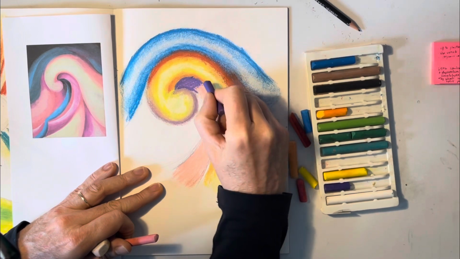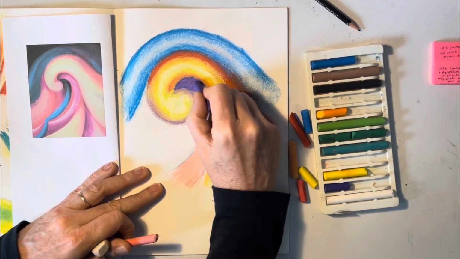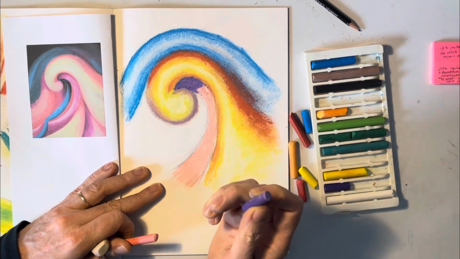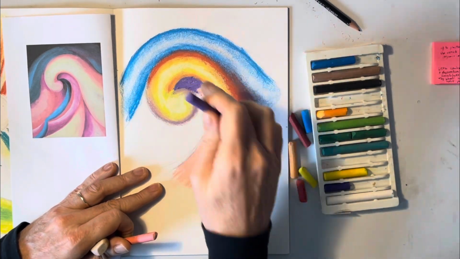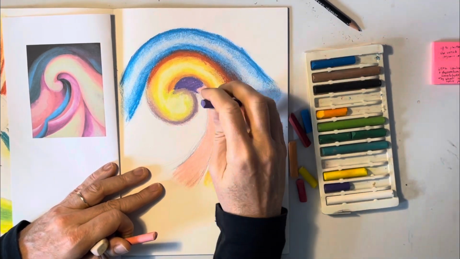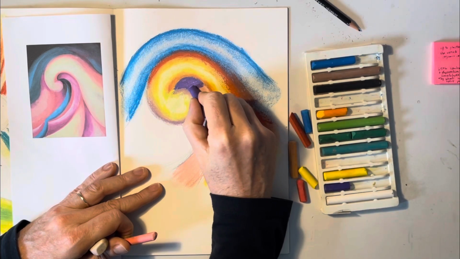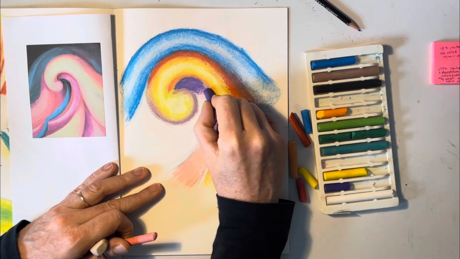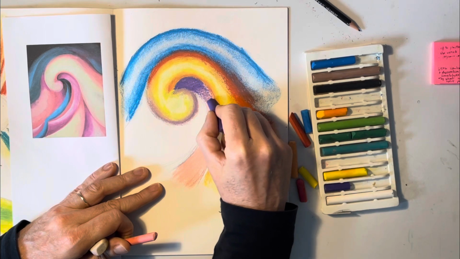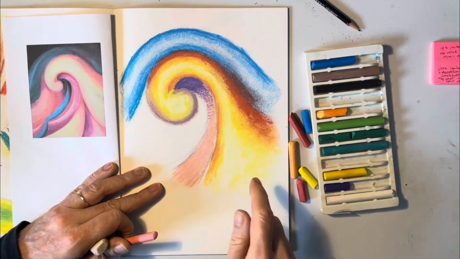Now, here's what some people end up doing. When they're doing a graded tone, they start off dark and then they just leave it like that, where the dark suddenly goes into a lighter area. Graded means it gradually gets lighter and lighter. And how do you do that? Well, we've practiced, haven't we? You press lighter and lighter, take your time, and lighter and lighter. And there you go. Starts off dark and gets lighter and lighter.